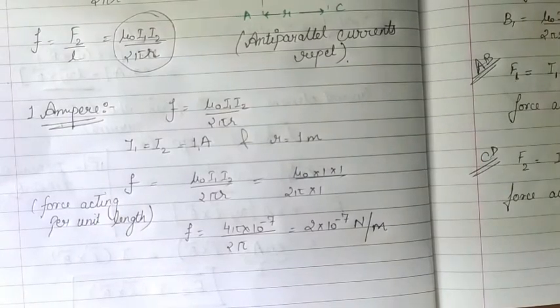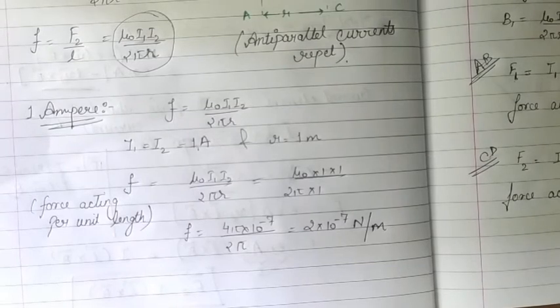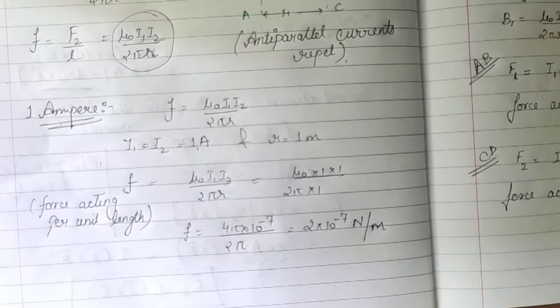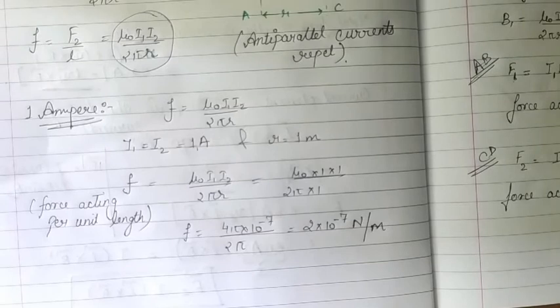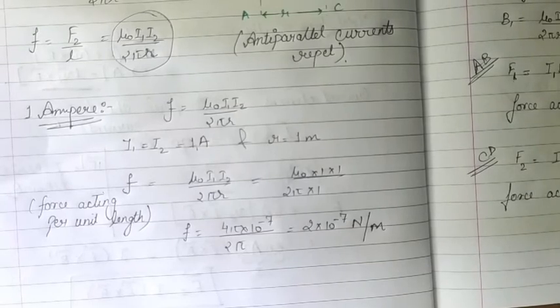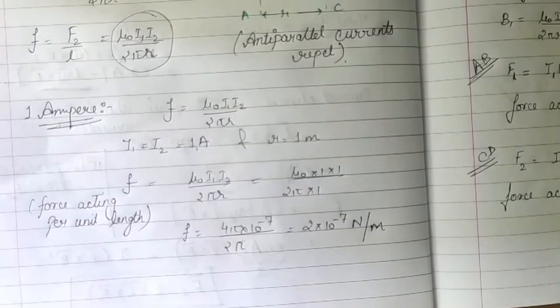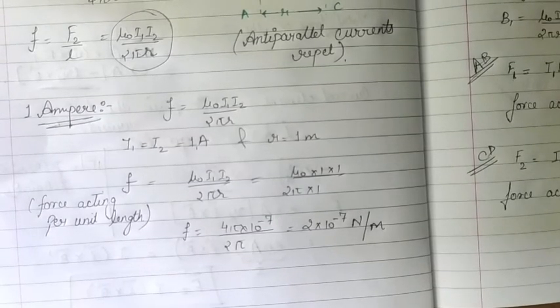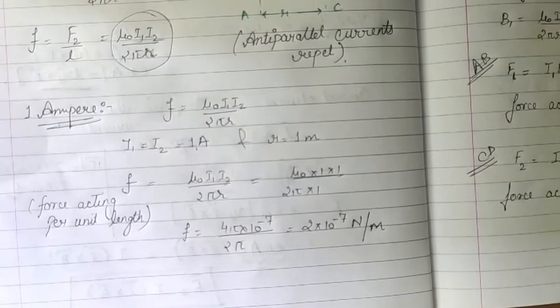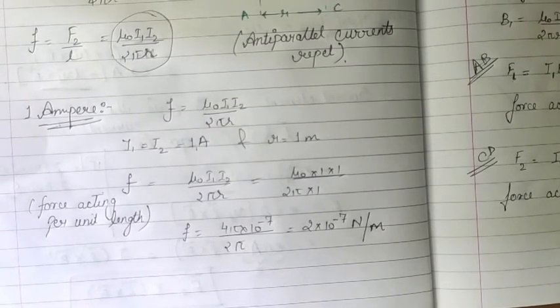That means 1 ampere is the current that flows in two conductors, and those conductors are two parallel, infinitely long, of negligible cross section, placed in vacuum at a distance of 1 meter from each other. Meaning, in this situation, if you have two conductors and the force acting between them, force per unit length, is 2 into 10 to the power minus 7 Newton per meter, then the current flowing in those conductors is called 1 ampere.